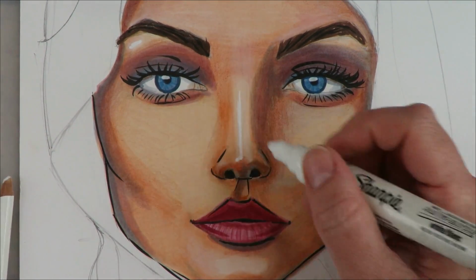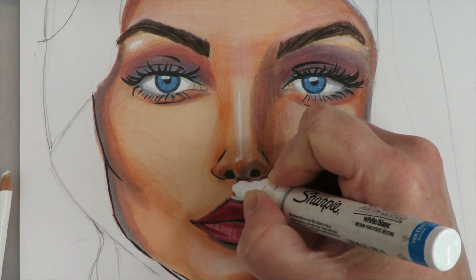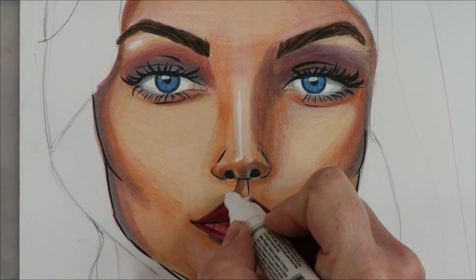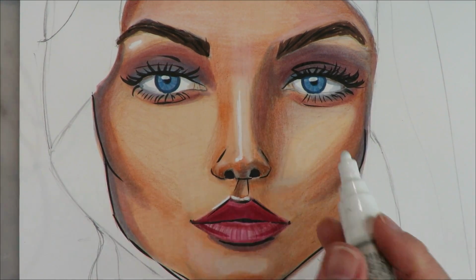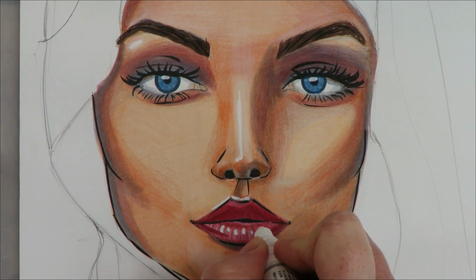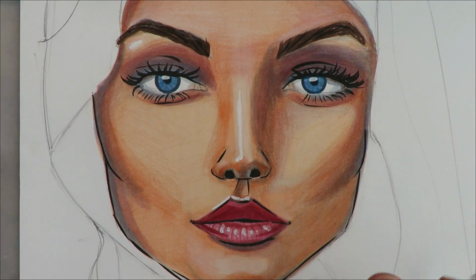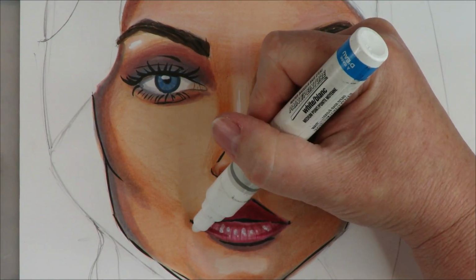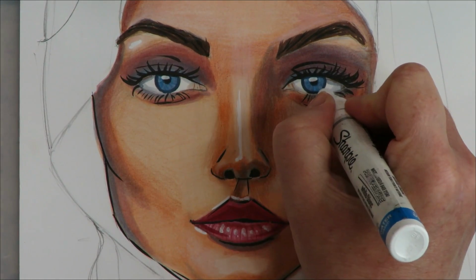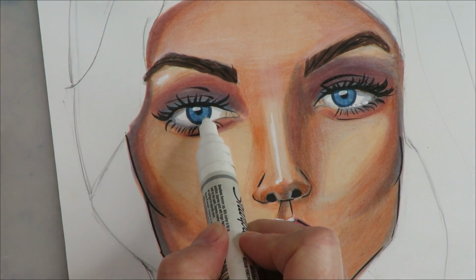She definitely has some highlights at the top of her lip on this side. And then all along her bottom lip, pretty much the whole thing is highlighted. As well as here. And then even along her bottom eyelids, she does as well.